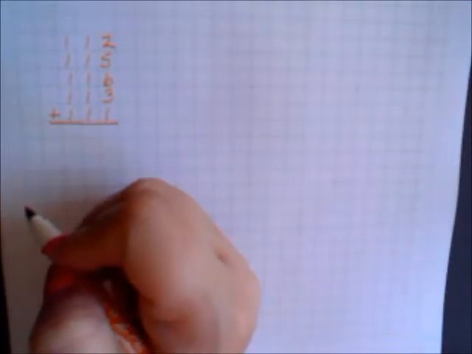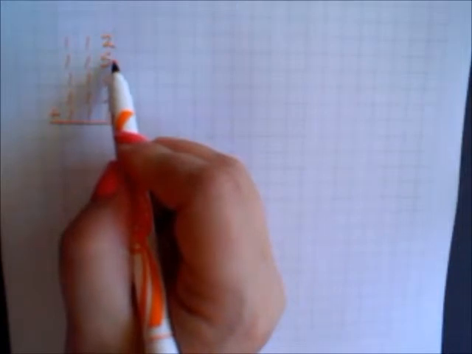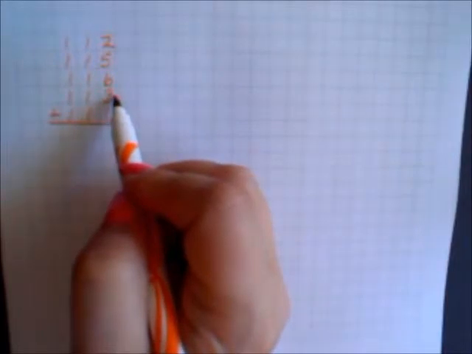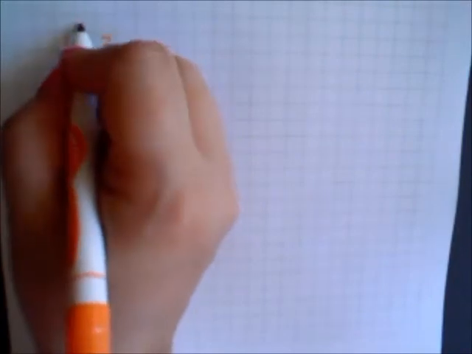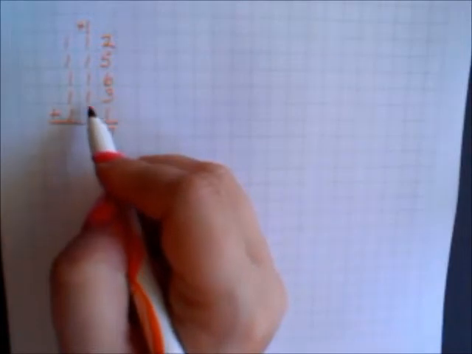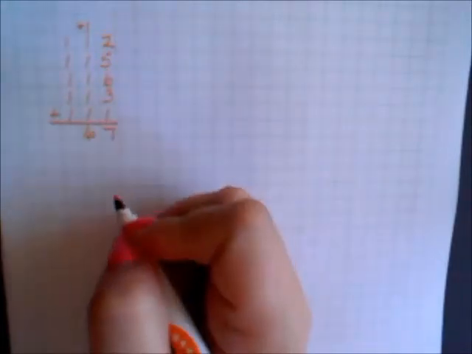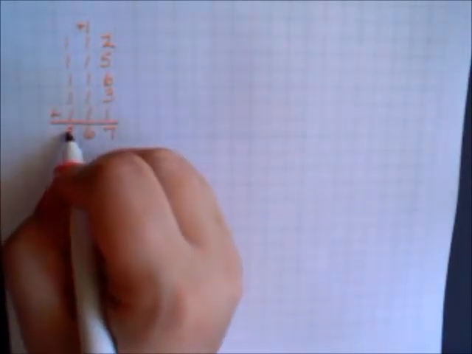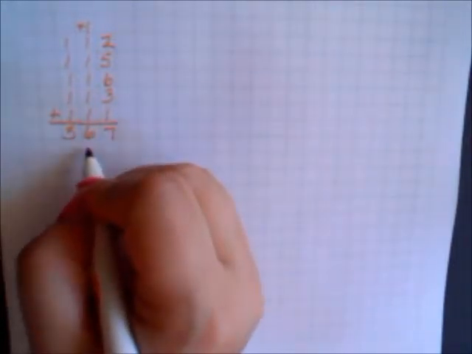All right, so step 1, 2 plus 5 is 7. 7 plus 6 is 13. 13 plus 3 is 16. Plus 1 is 17. I'm going to carry the 1 up here. Then I'm going to add this column of numbers. 1, 2, 3, 4, 5, 6. Okay, put our 6 there. 1, 2, 3, 4, 5. Put our 5 here.